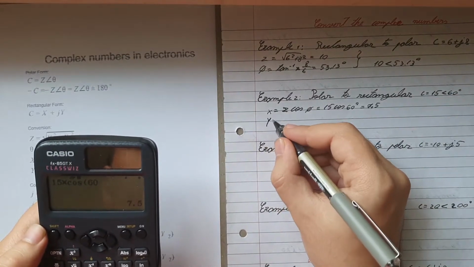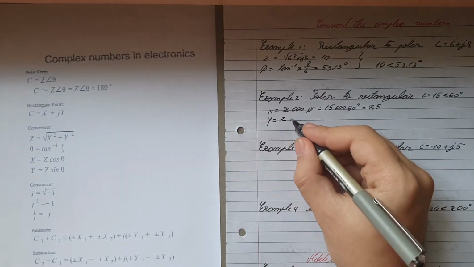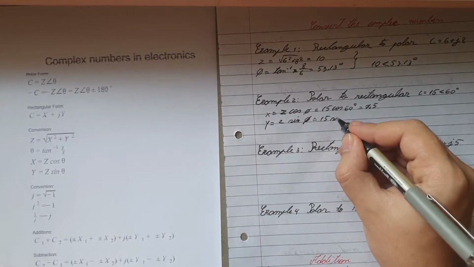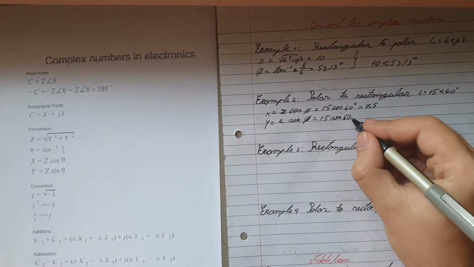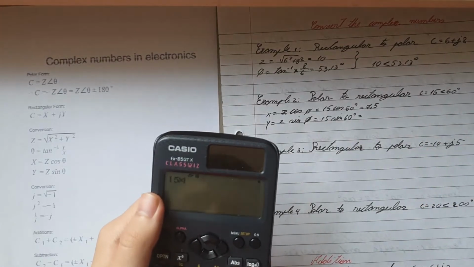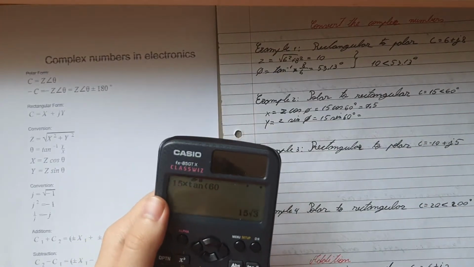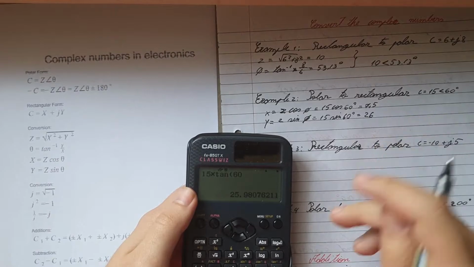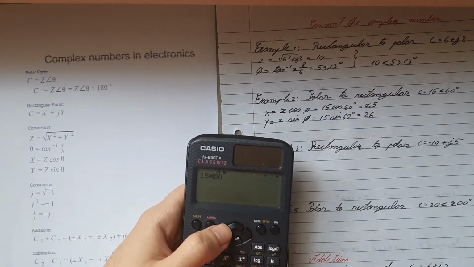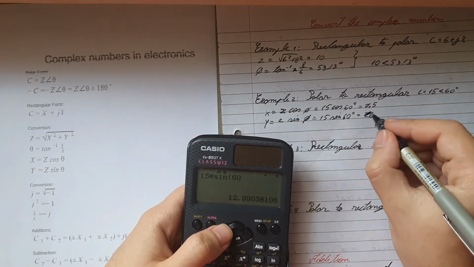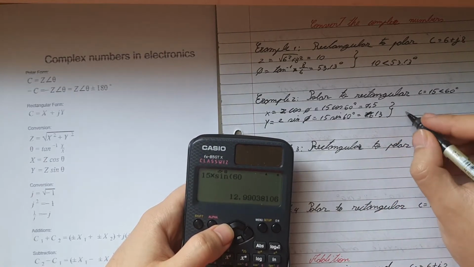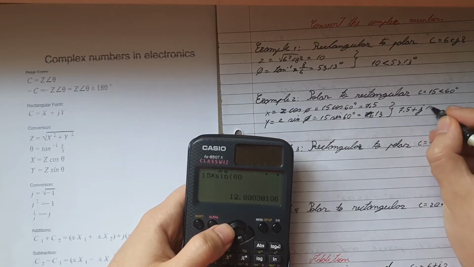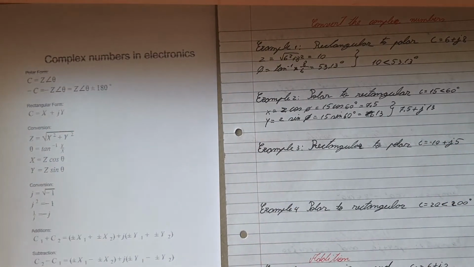Okay, and then y is equal to z sine of the angle. It's basically the same thing, but instead of cosine you use sine for y, 60 degrees. So that's 15 times sine 60, and that's equal to 25 point, let's just write 26, really, 26, oh no, that's tan, I made a mistake again, it's 13. Okay, so when you combine these two, this is the x value, so that'll be 7.5 plus, and this one is the j value, which is j13. And there you have it, this is the rectangular form.